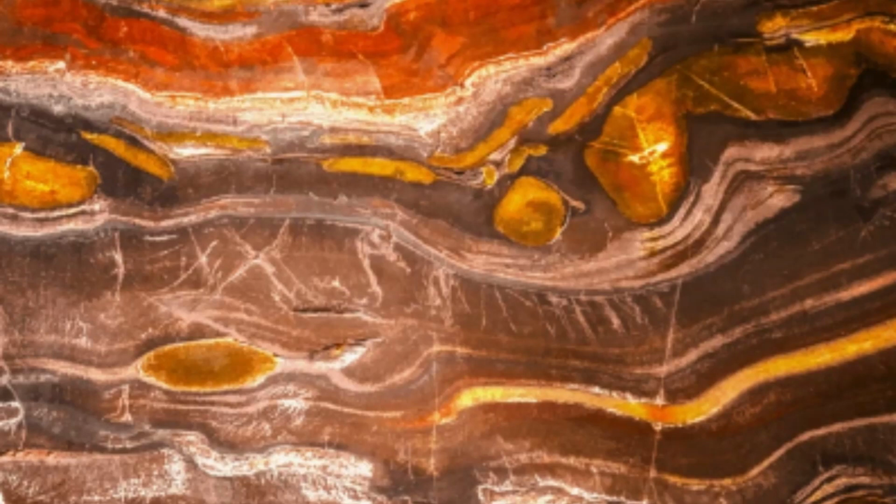Iron content. Composition. Banded iron formations have a high iron content, which can range from 20% to over 60% by weight. The primary iron minerals are hematite and magnetite, with lesser amounts of siderite and other iron-bearing minerals. Economic importance. The high iron content makes BIFs a major source of iron ore for industrial purposes, particularly in steel production.